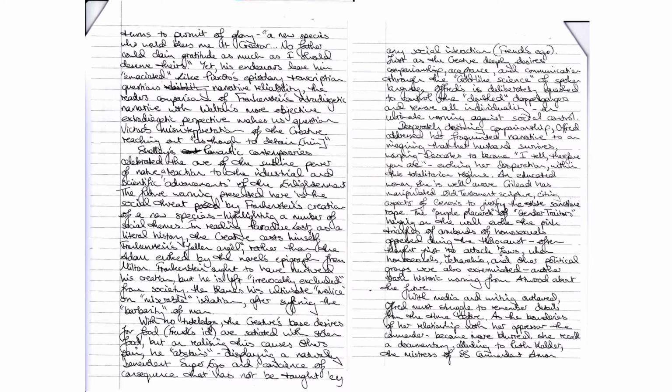Just as the creature deeply desires companionship, acceptance and communication through the godlike science of spoken language, Offred's is deliberately quashed to control the doubled doppelgangers and removes all individuality. An ultimate warning about the future would signpost that more clearly as an answer to the question against social control.